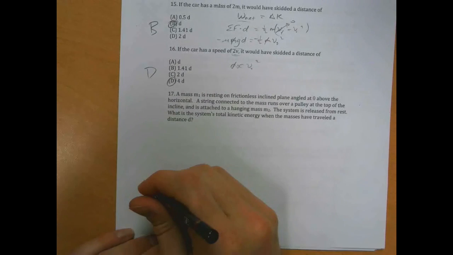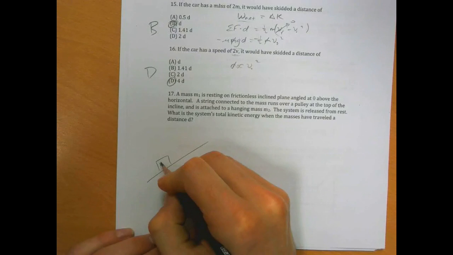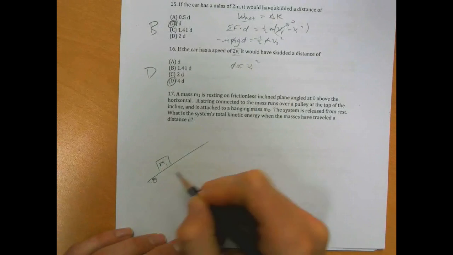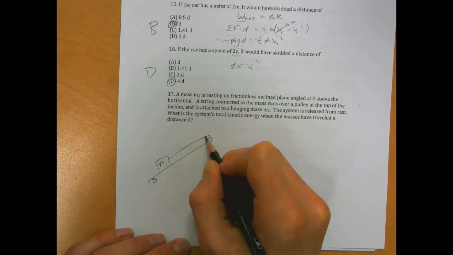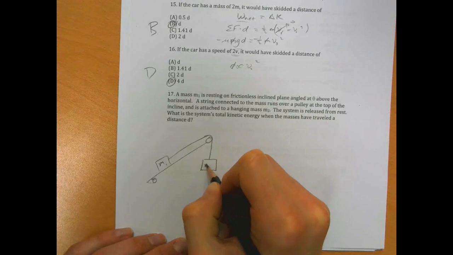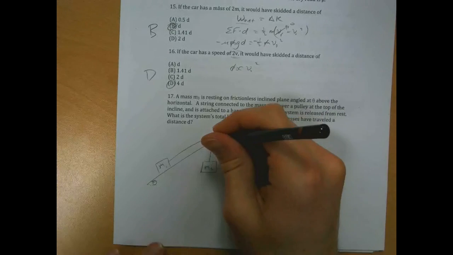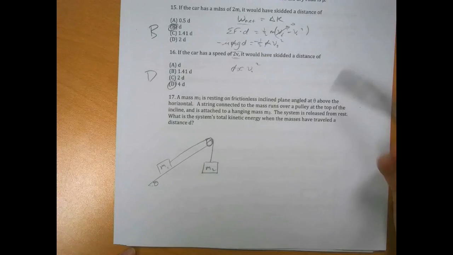Now here's another fun problem. And you know, when I say fun, that means difficult. So we've got mass m1 resting on a frictionless inclined plane, angled at theta above the horizontal. A string connects the mass, runs over the top of a pulley, and is attached to hanging mass m2. This is a modified Atwood's machine. The system is released from rest. We want to know what the total kinetic energy is when the masses have traveled a distance d.